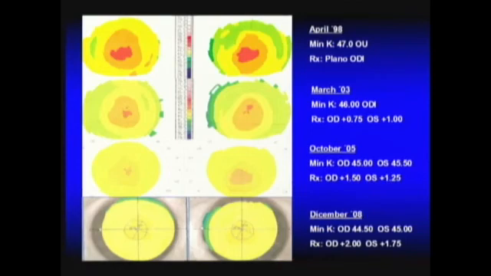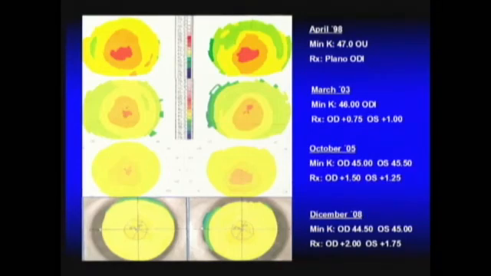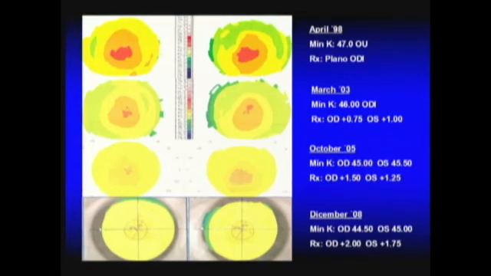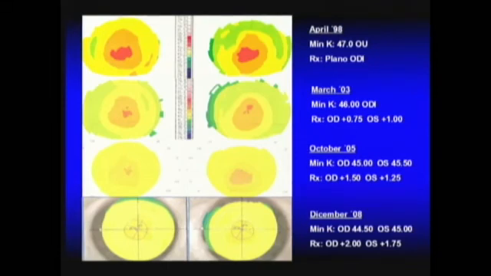In 98, the K was 47, and the refraction was plano. Five years later, the K went from 47 to 46, and he started manifesting some hyperopia. Two years later, 46, 45, 45.50, and look at the topographies. 1.5, 1.25. In December 2008, 10 years after the procedure, 44.50, 45, very close to the original K and very close to the original refraction. They not only lose K readings, they also lose the power that was induced in the cornea.